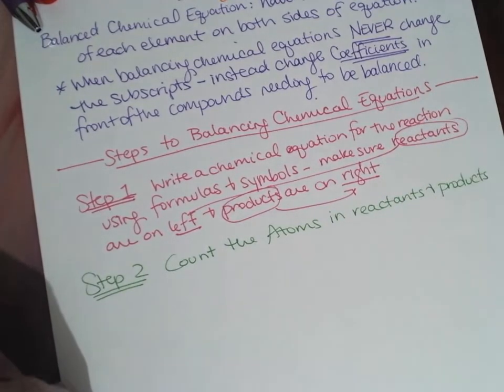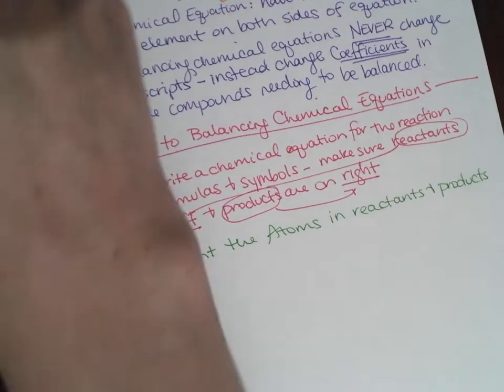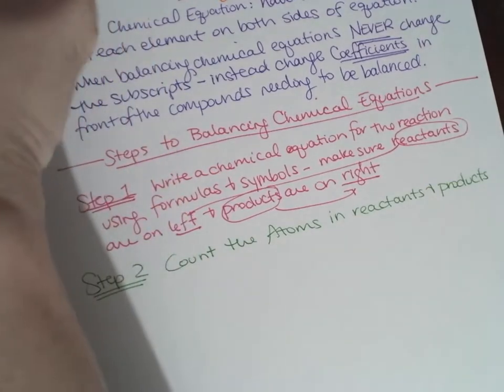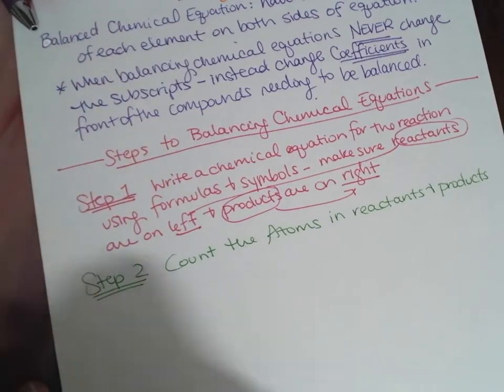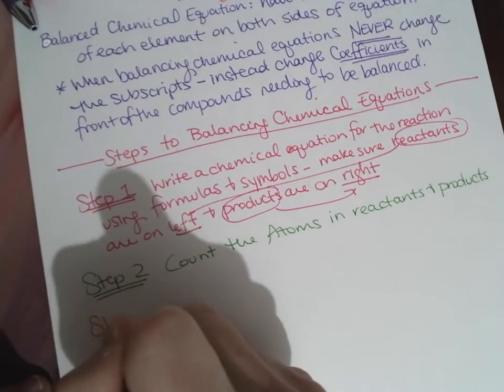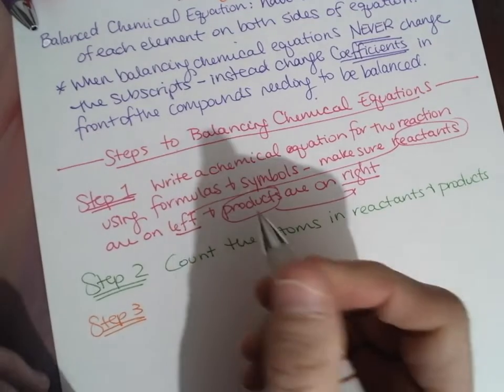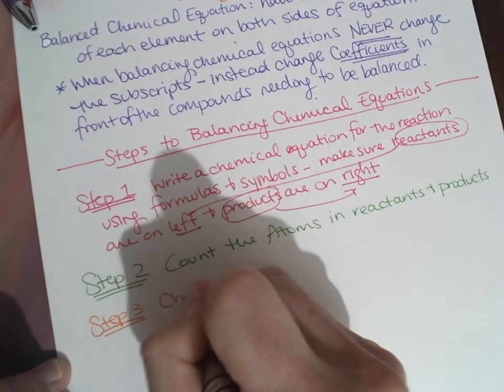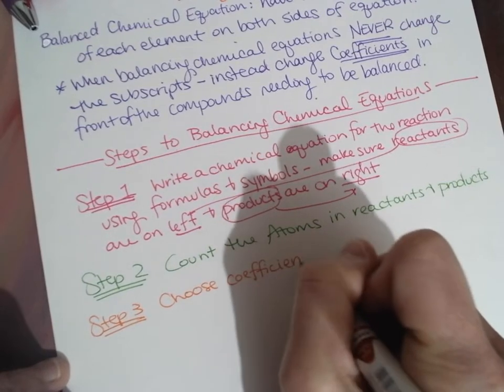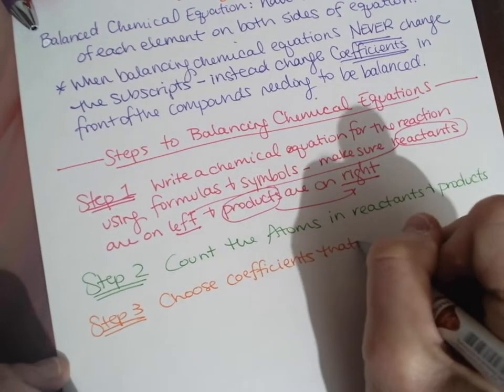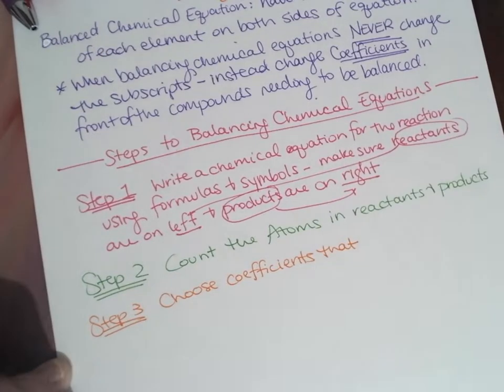Step 3. We are going to choose coefficients that balance the equation.